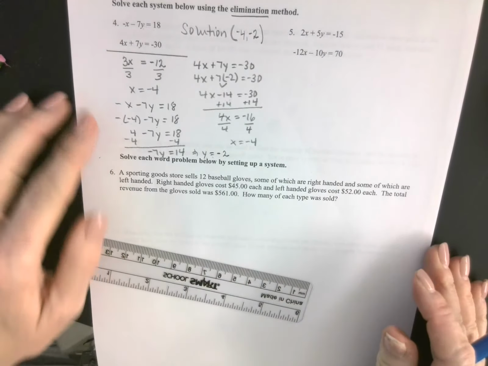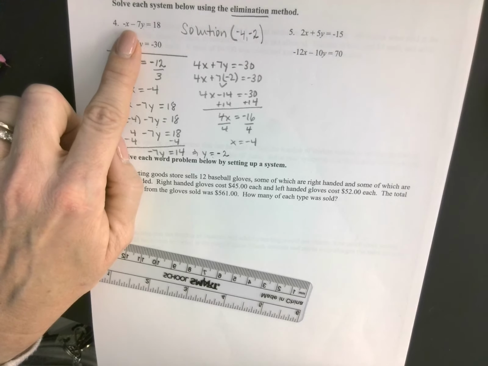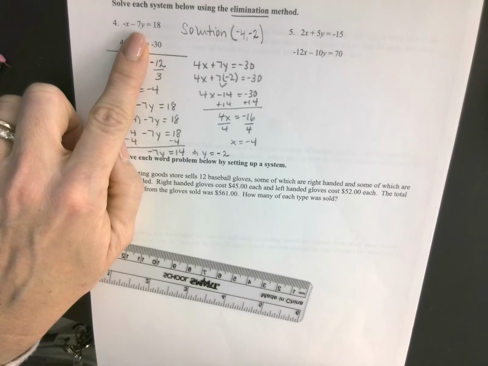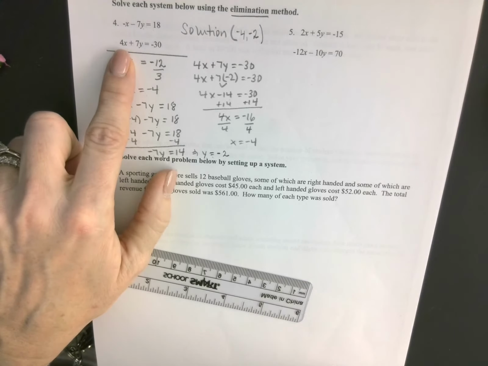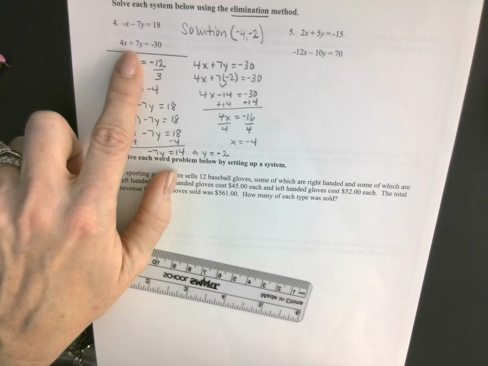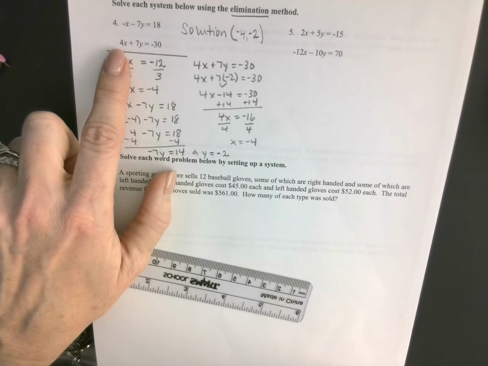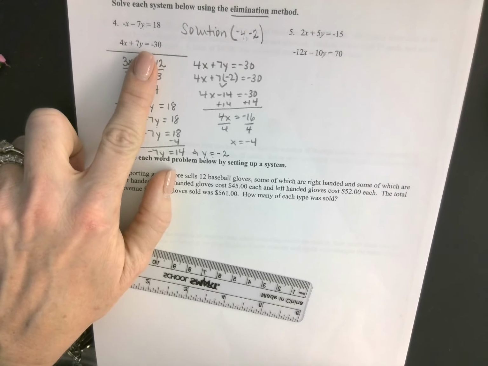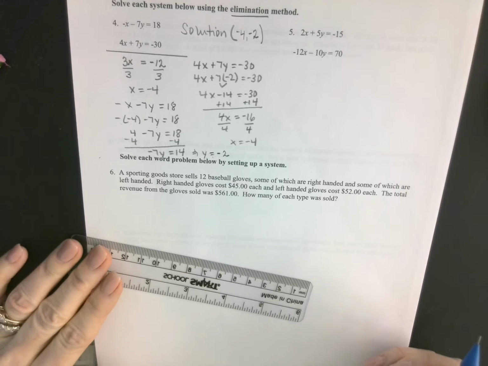Okay, and then again a quick check. So the opposite of negative 4 is positive 4. Negative 7 times negative 2 becomes 4 plus 14, which is equal to 18. It checks. 4 times negative 4 is negative 16, plus 7 times negative 2 is negative 14. Negative 16 plus negative 14 is negative 30. Checks in our second equation as well.